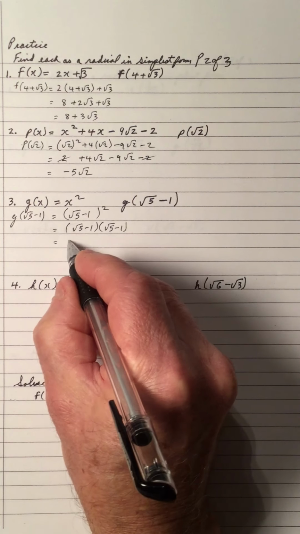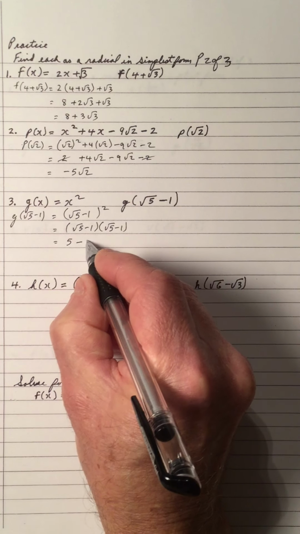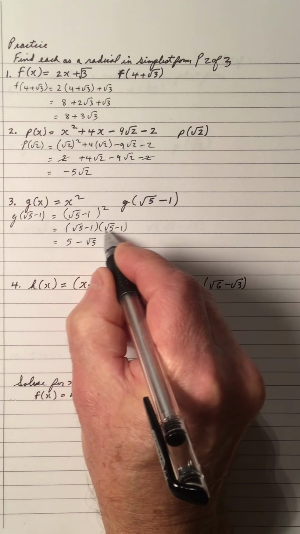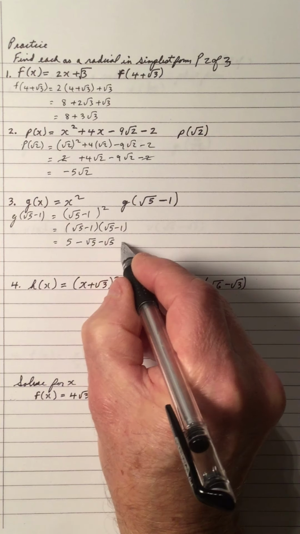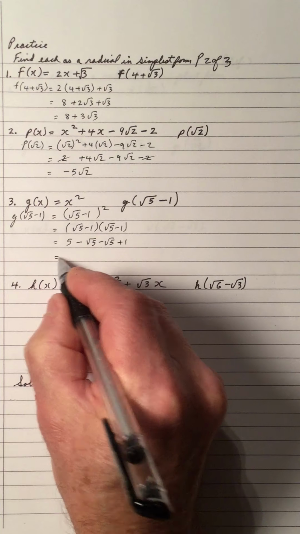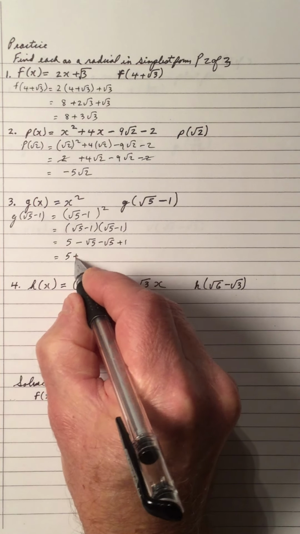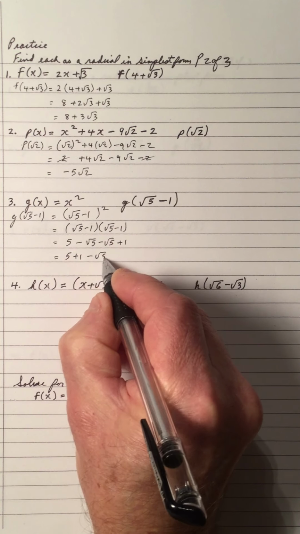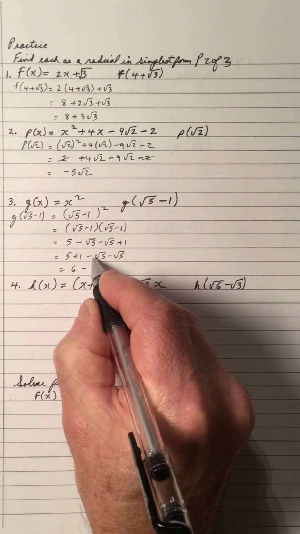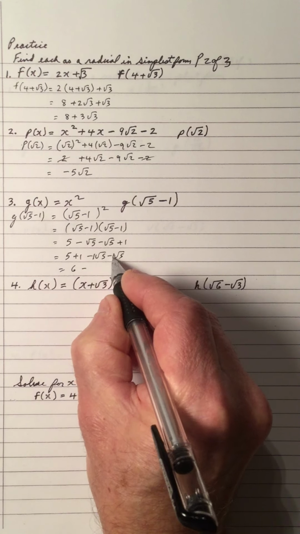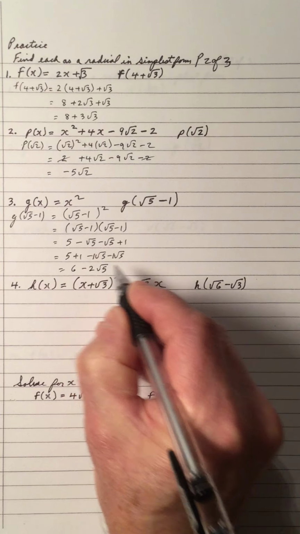First, root 5 times root 5 is 5. Root 5 times negative 1 is negative root 5. Negative 1 times root 5 is negative root 5. Negative 1 times negative 1 is a plus 1. And like terms, we have a 5 add on 1, minus root 5 minus root 5. So we get 6 minus, that's a 1 there, and that's a 1, so negative 1 and negative 1 is negative 2 root 5.